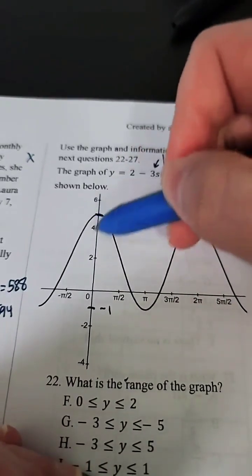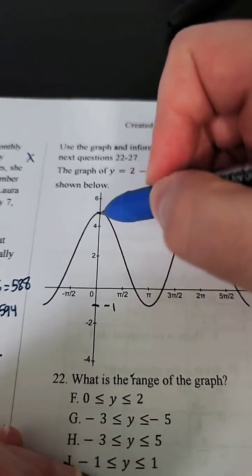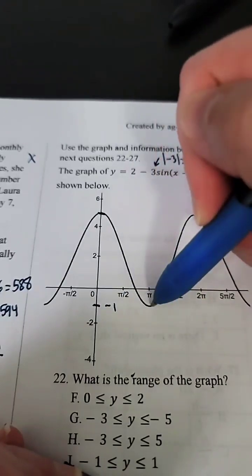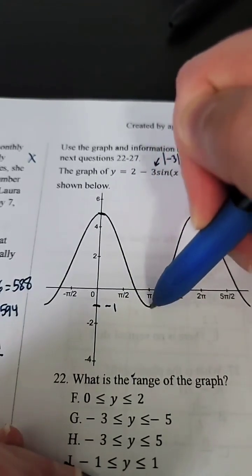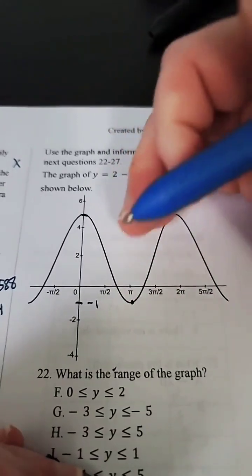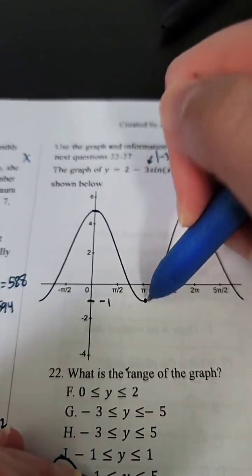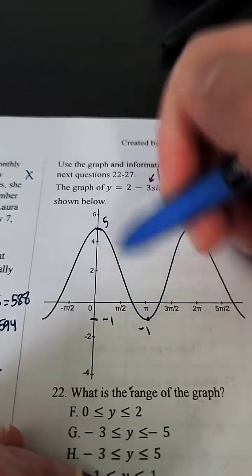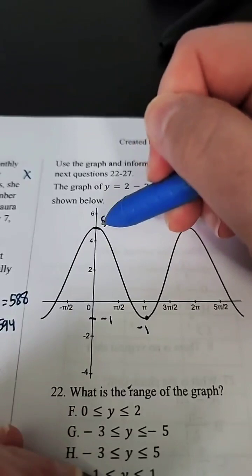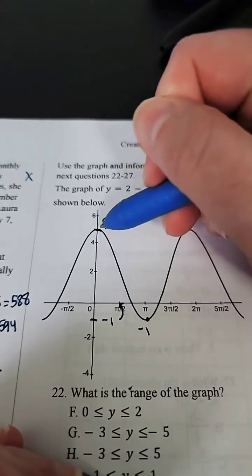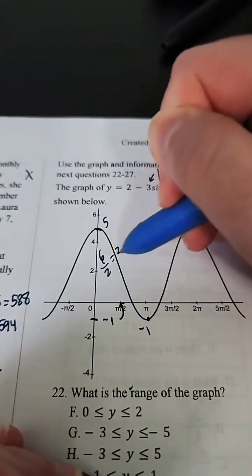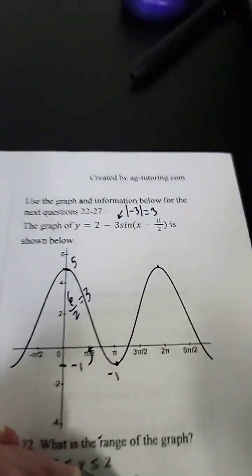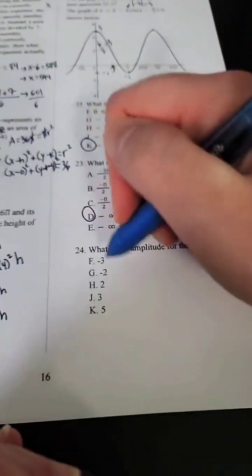Now what you can also do is, from the graph, if you look at the little bumps, the amplitude is basically the distance from a bottom bump to a top bump, divided by 2. This bottom bump's at -1, the top bump is at 5, so the distance between them would be 1 plus the 5, because you have to travel 1 to get to 0 and then 5 more to go up. So that would be 6 divided by 2, which is 3. That's how you can find it from the graph, but from the equation is obviously easier, and I would just do that. So then it would be J.